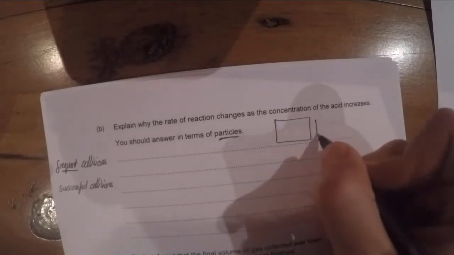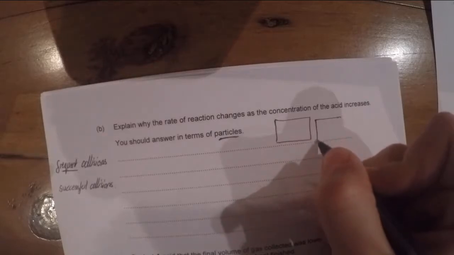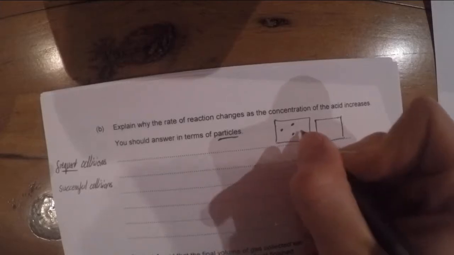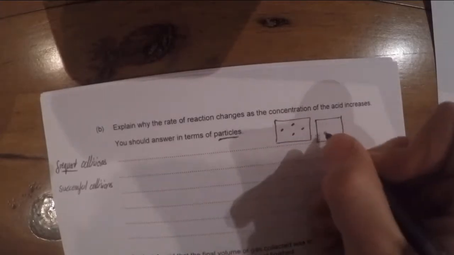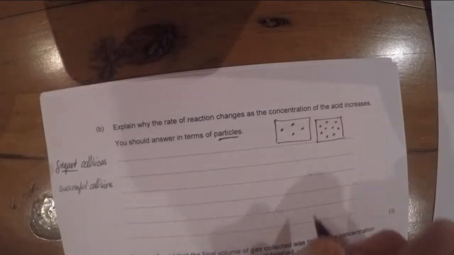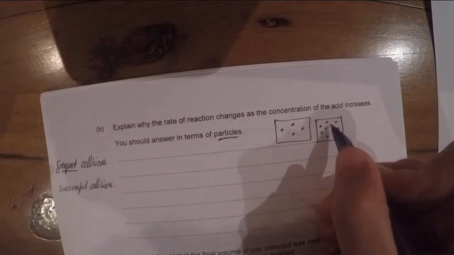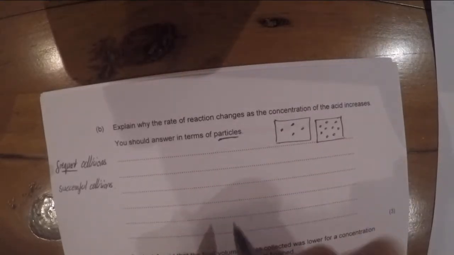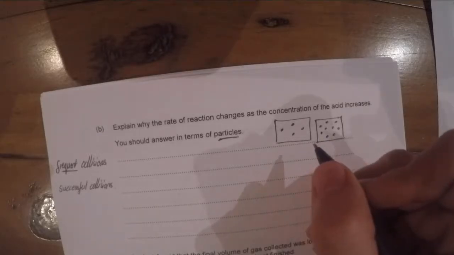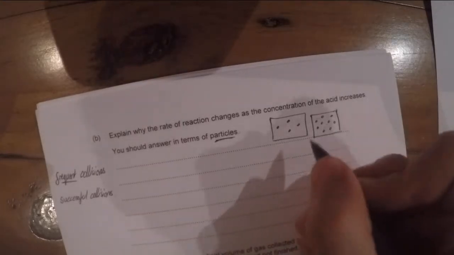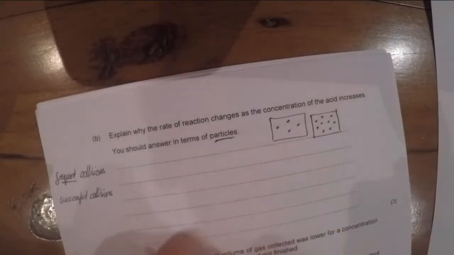Well, I'm going to draw a gas here, so it's not going to be quite fair. And my boxes aren't quite the same size, that wasn't very good, was it? But let's imagine 4 particles in that box. In this box, I've got more. If I've got more particles, not a smaller space, I've got more particles in the same space, they're going to collide more frequently. That's what's happening when we increase concentration. We're kind of cramming in, we're forcing in more particles into the same volume.